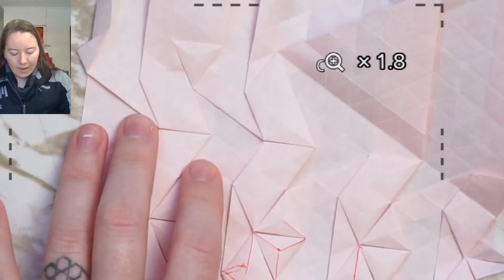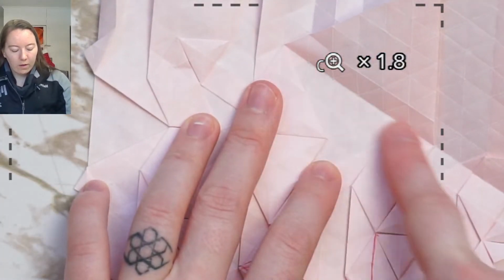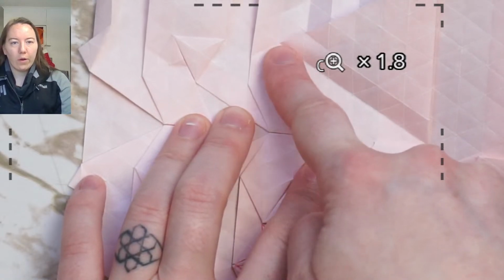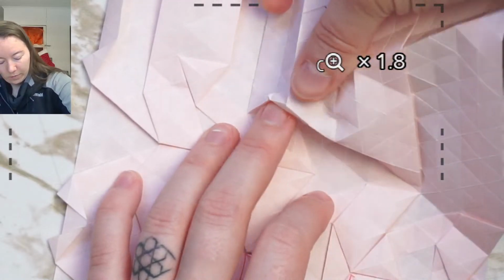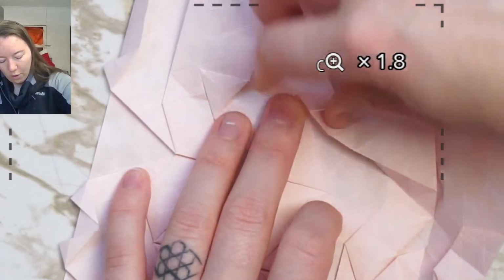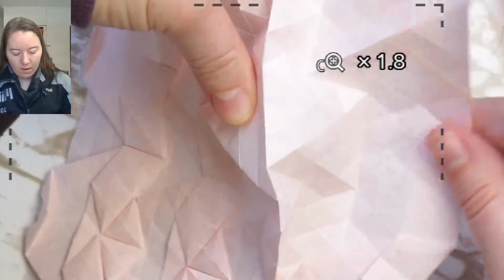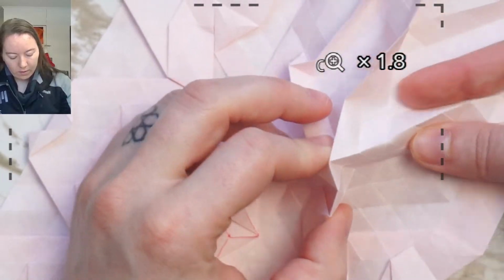And given what I know, I can just choose to crease the valley straight from the corner of this trapezoid to the corner of that trapezoid, because I know that's what I'm going to be using for my triangle and the next trapezoid.